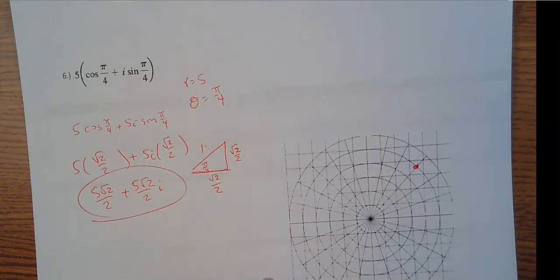Don't overthink things too much, going from rectangular to polar and polar to rectangular. But let me know if you have any questions.